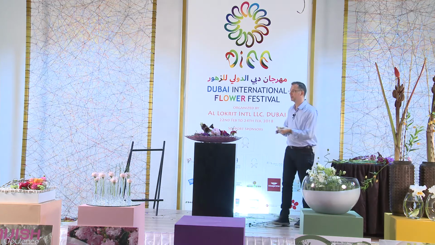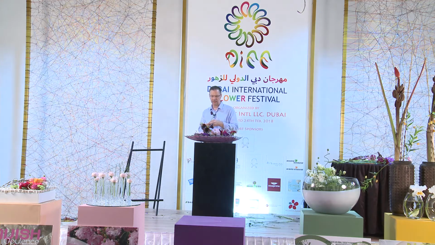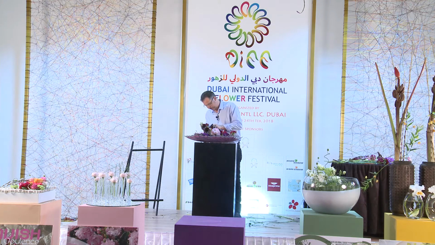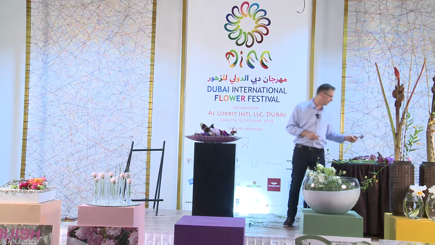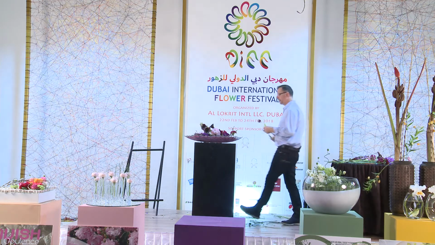The velvet tulips, if you look closer, you will see the texture is so velvet, which is really beautiful. Some people say, well, when do you stop adding flowers? Well, that's really easy. If you're going to add a flower and it has no added value on the arrangement, you have to stop.